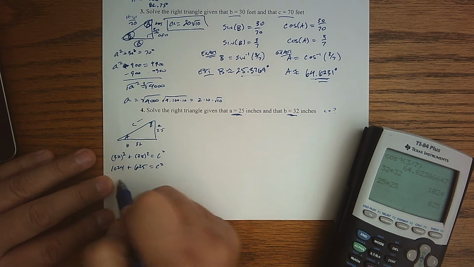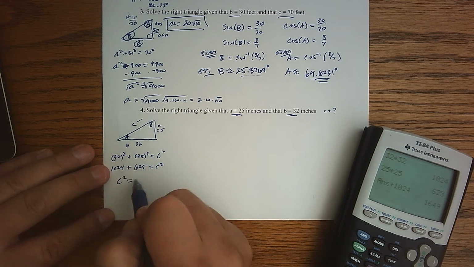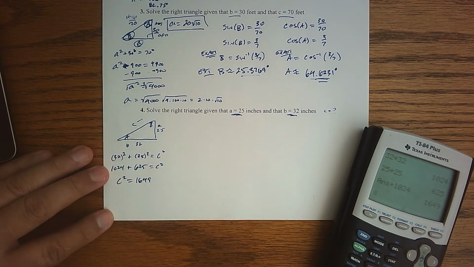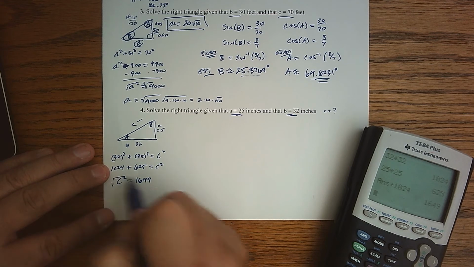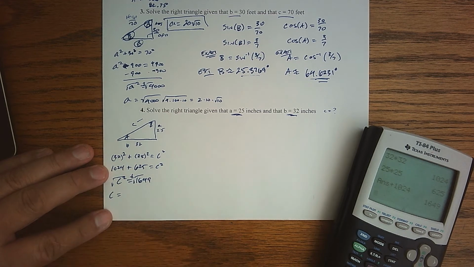And so C squared is 1024 plus 625, which is 1649. All right, so take a square root. Again, we've introduced plus minus, but we know it's the positive root. And let's see, 1649. Let's play around with this.